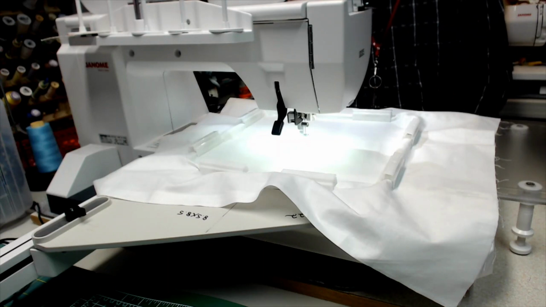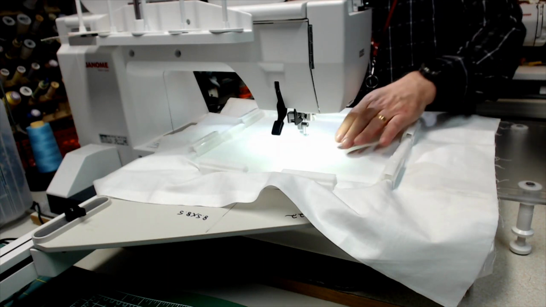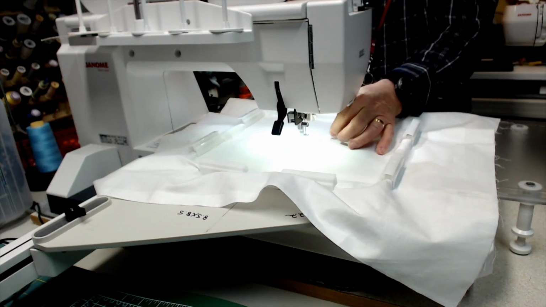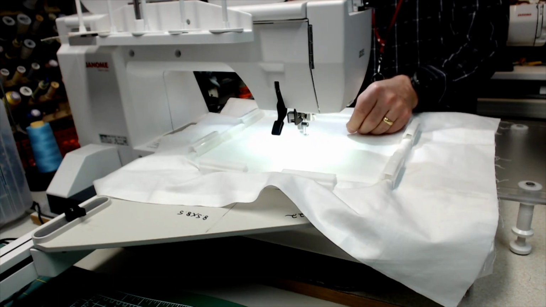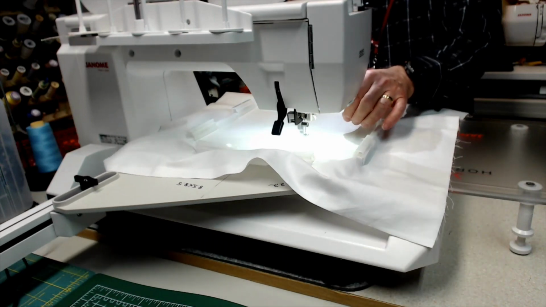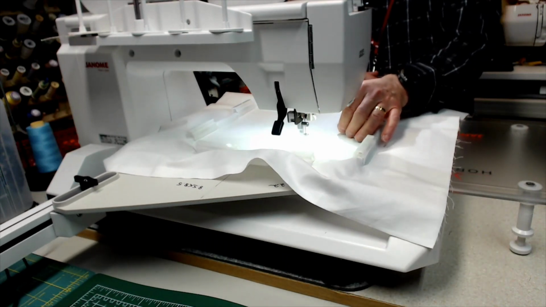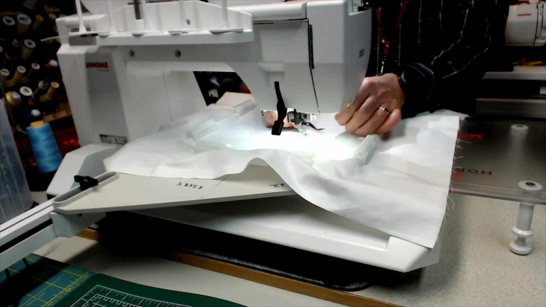Okay, so I've made my adjustment to my pattern and now I'm ready to sew it out. I'm just going to grab my thread here because I've got my machine set up to do a one-stitch stop, which means I can pull up my bobbin thread. And there it is. I just take my trusty tweezers.